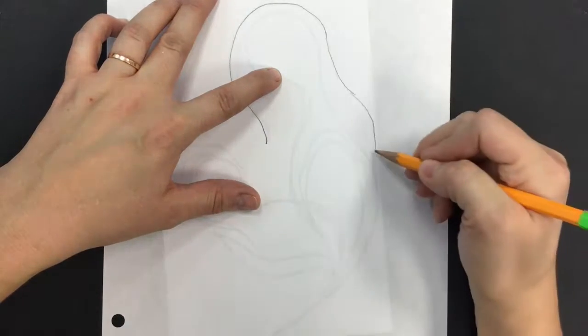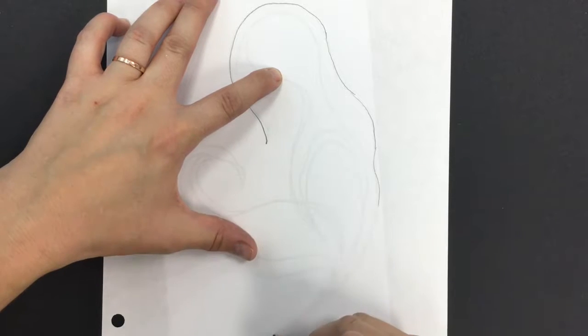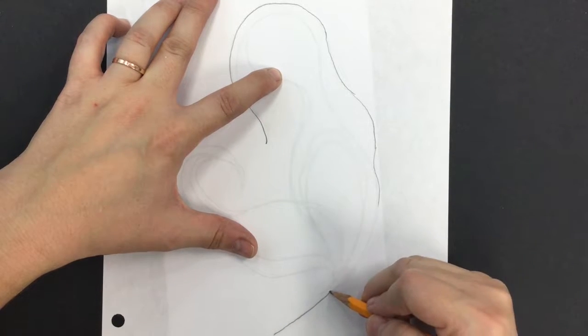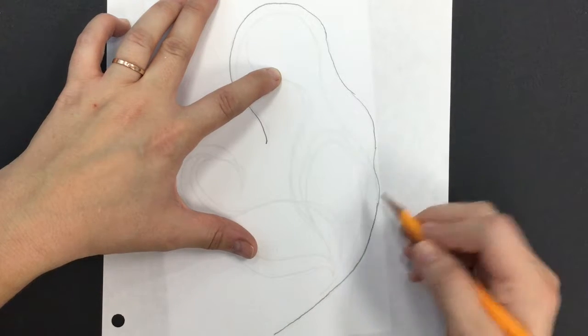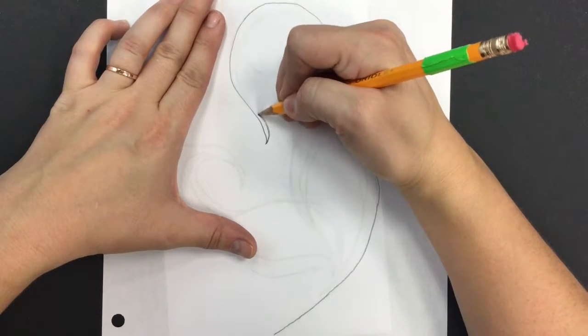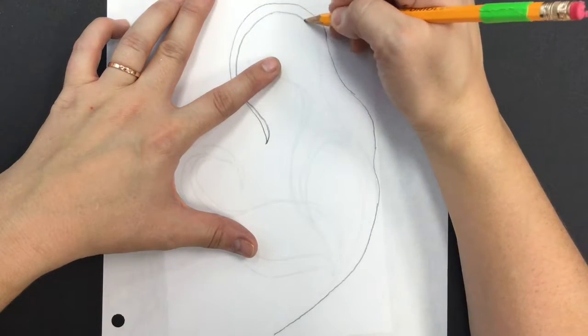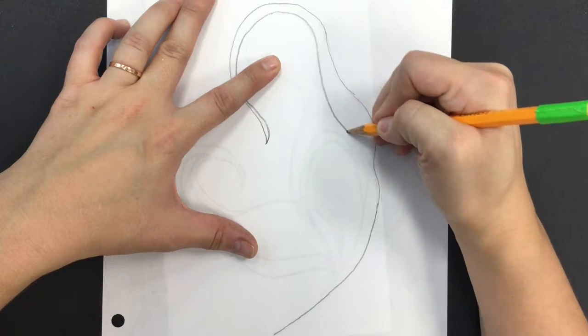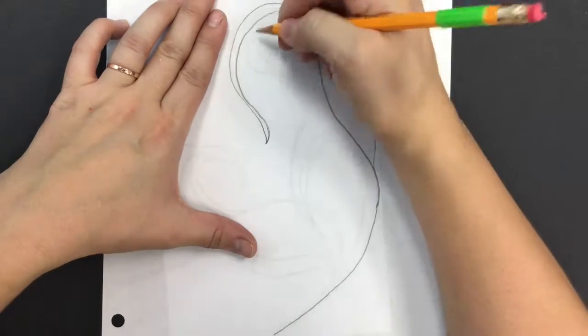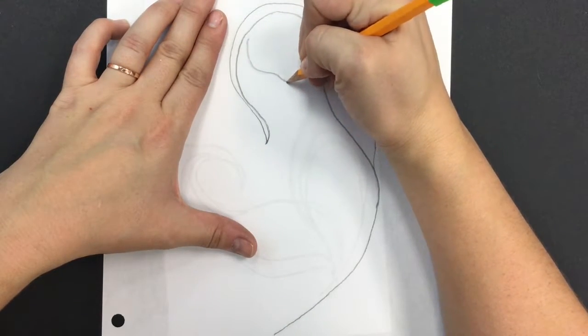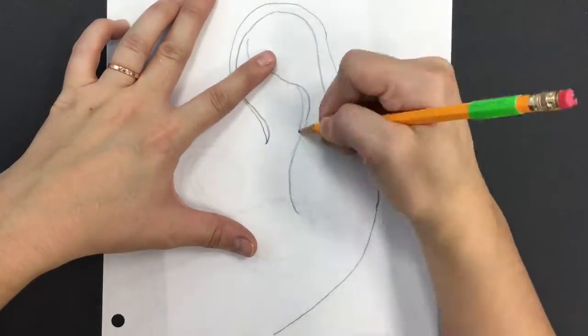Now for those of you whose image ended up a little bit smaller, instead of tracing, you might choose to just redraw your abstraction, because we want our photo inspiration to be a main focal point. We want it to be a large area of our design.